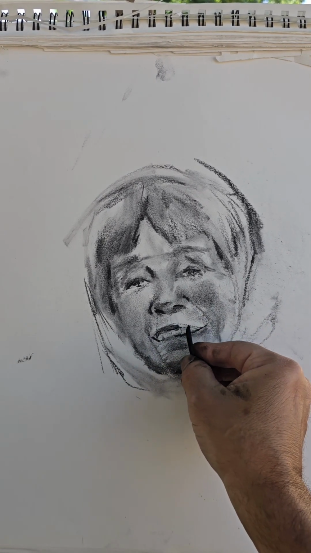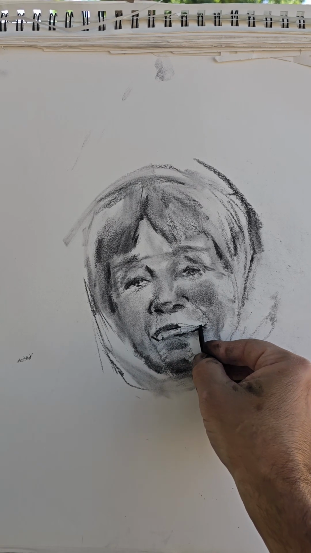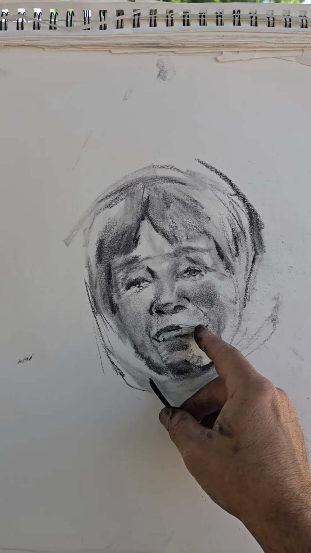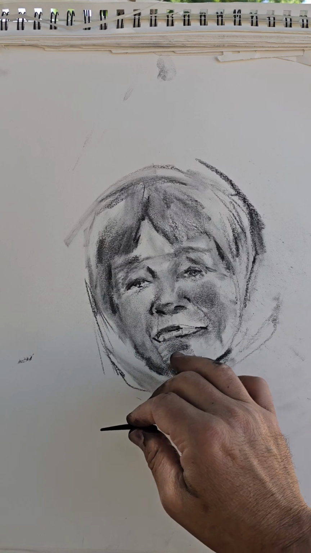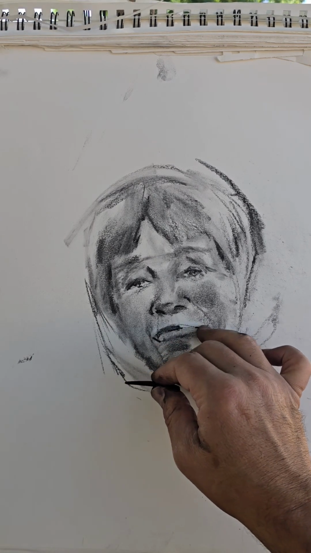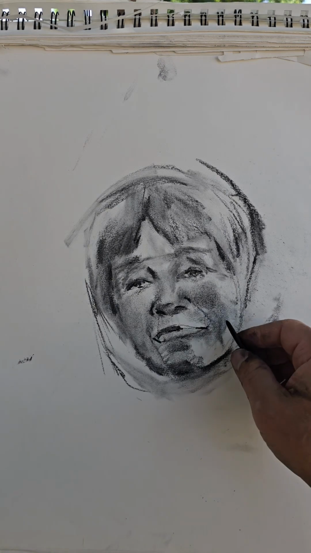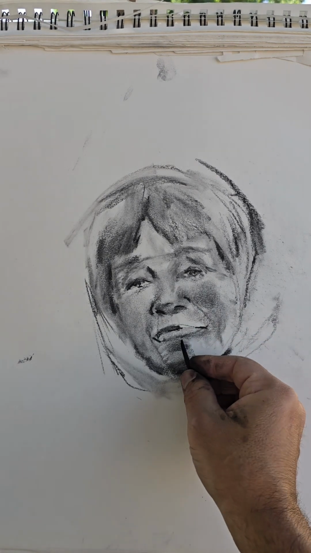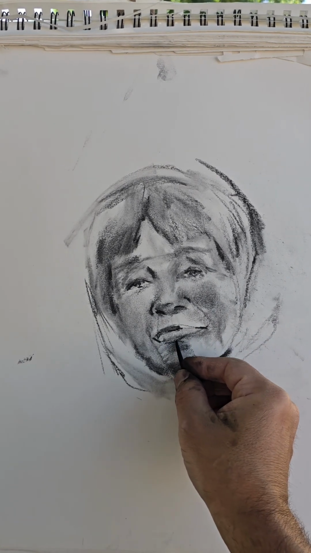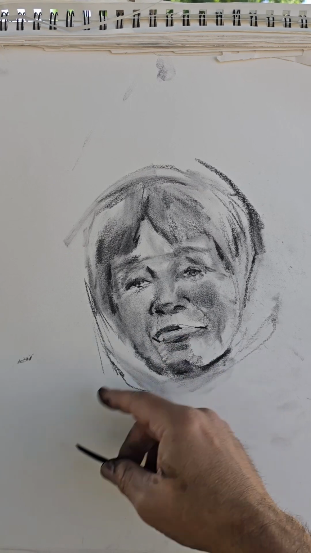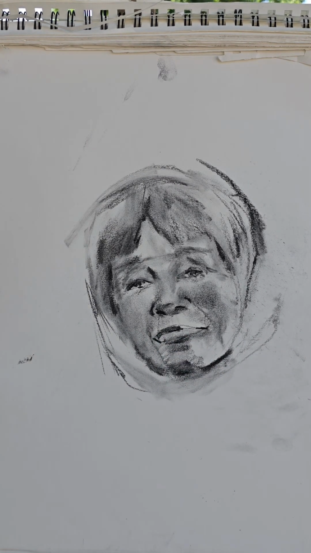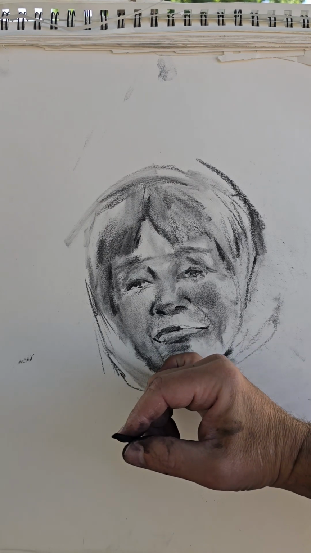And bring that smile, so raise the nose, raise the lip, and probably that will be more smiley. Not really. Let's see where the problem is here.